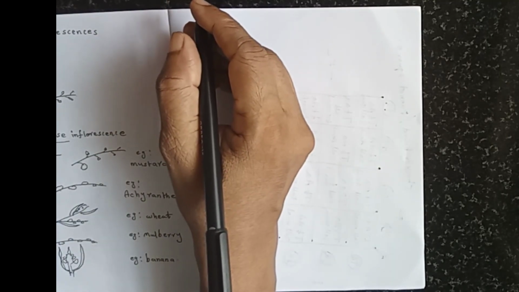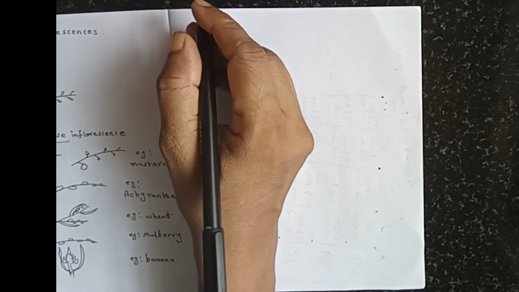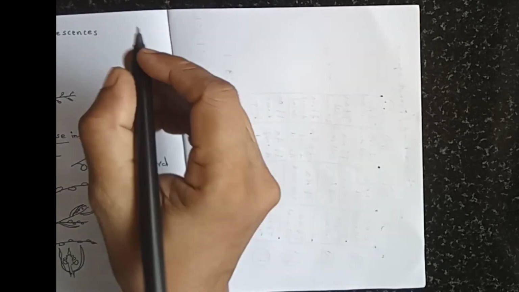In the next case, the main axis is shortened type of racemose inflorescence.